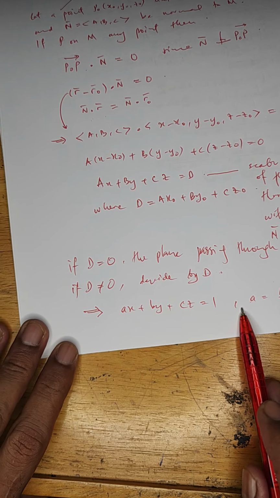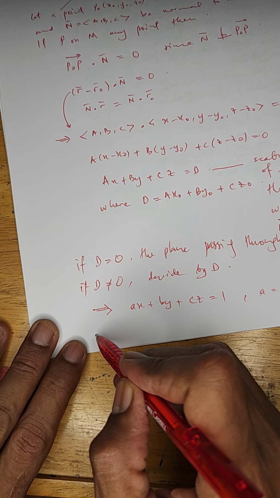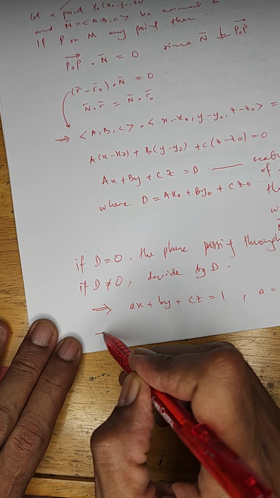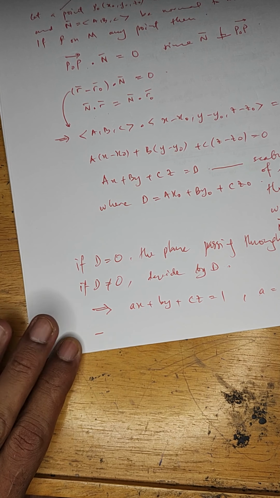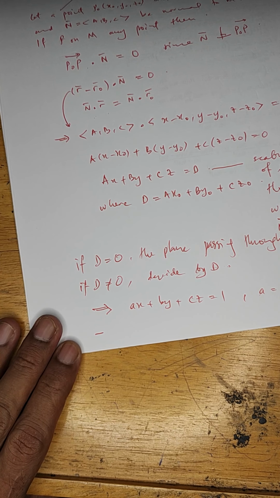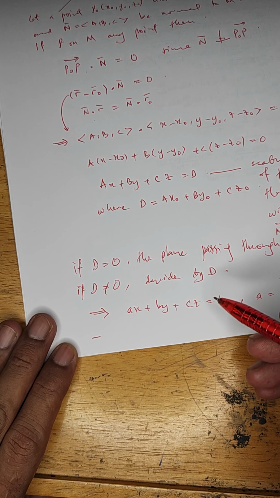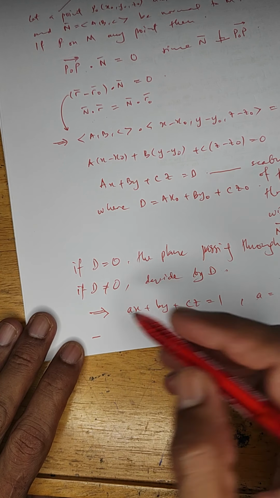For this type of equation, we can find the equation of the plane if we are given 3 points on the plane.